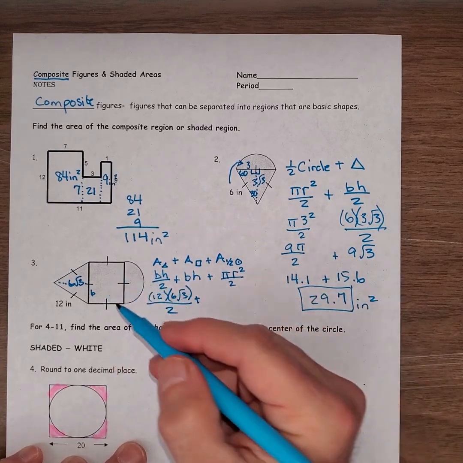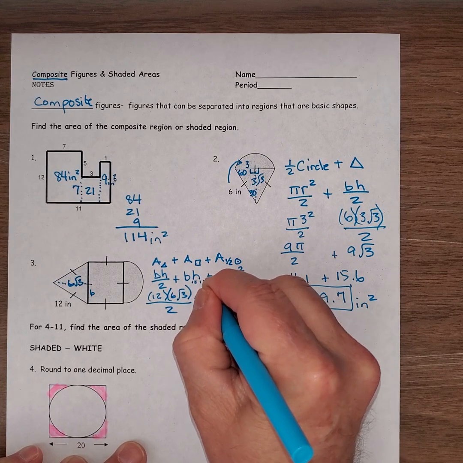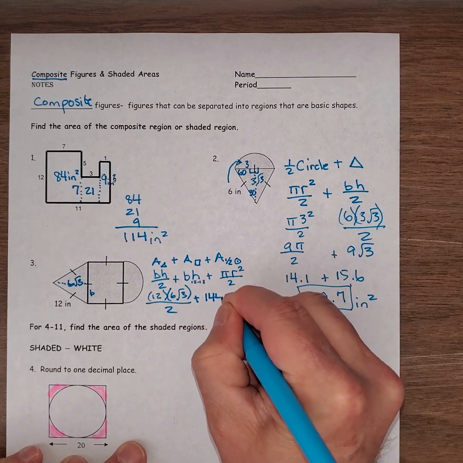And then base times height for this one, 12 times 12. Can I just, you know, this is 12 times 12. Can I just write 144? Okay, good, thank you.